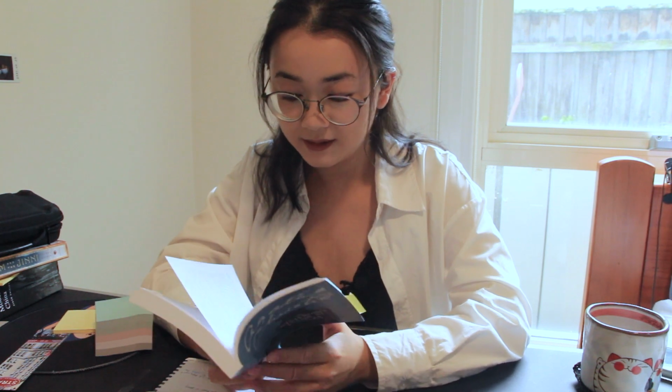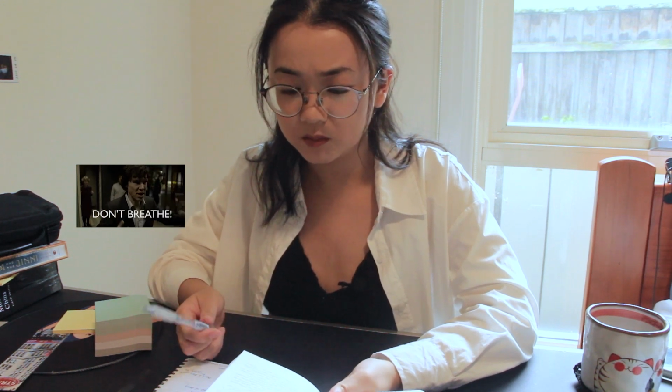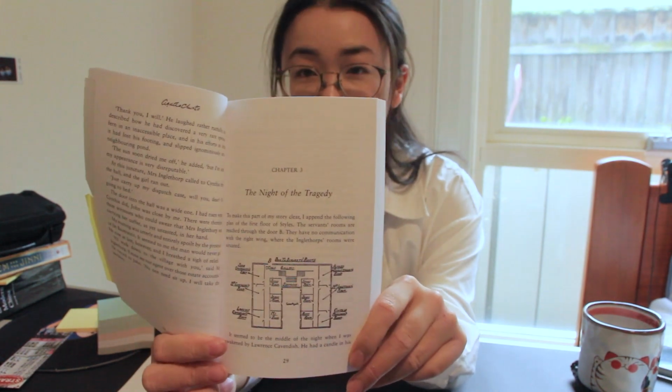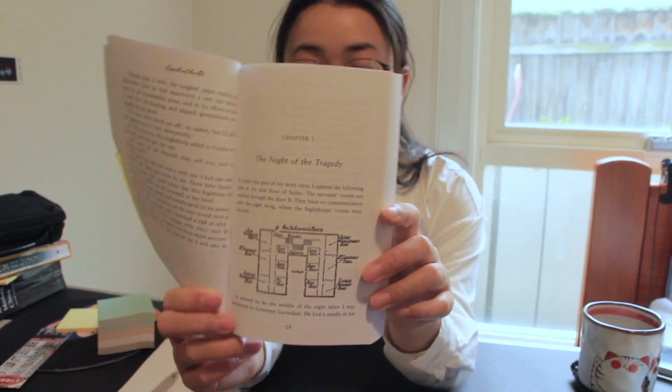So there's a lot that I need to pay attention to. There are characters coming into the scene and then other characters reacting to that. I think the reactions are really important too. There actually is a map of the house in chapter 3, which is really helpful.